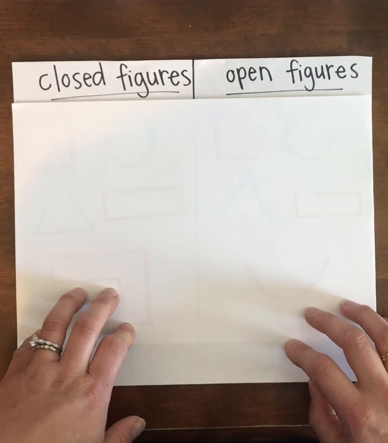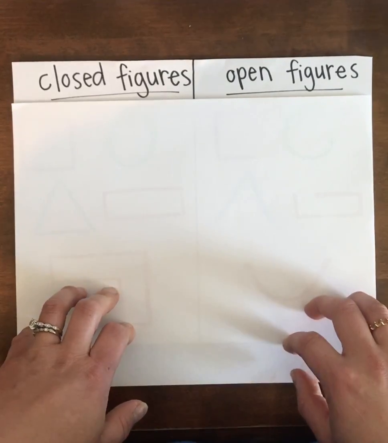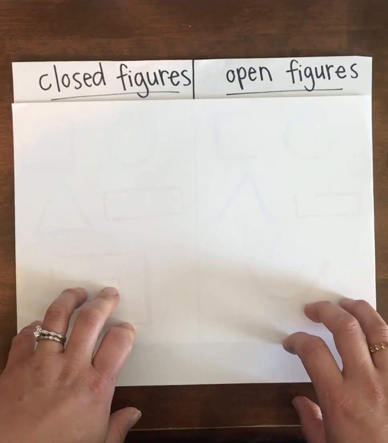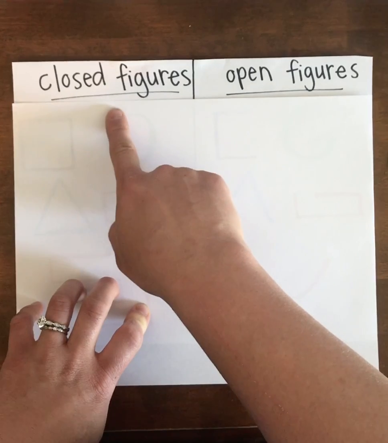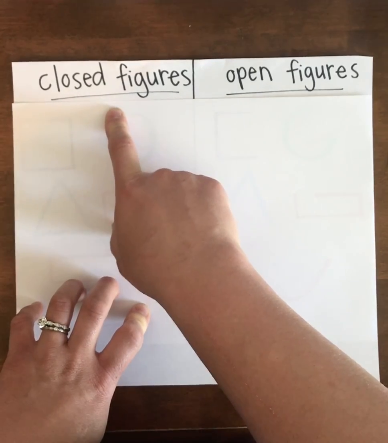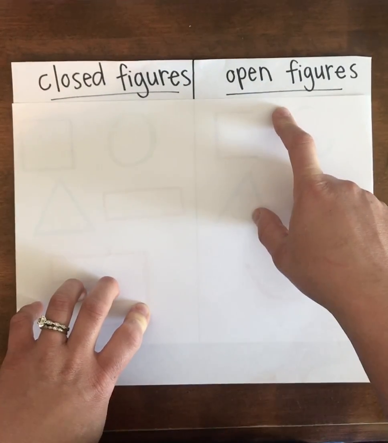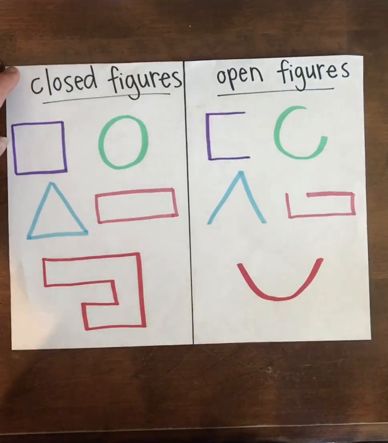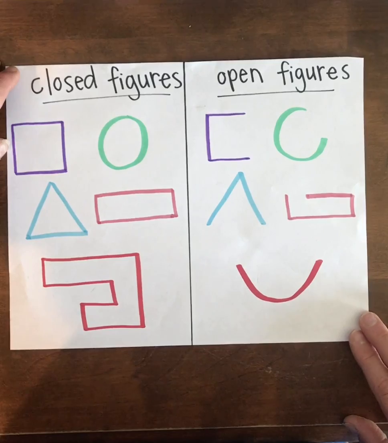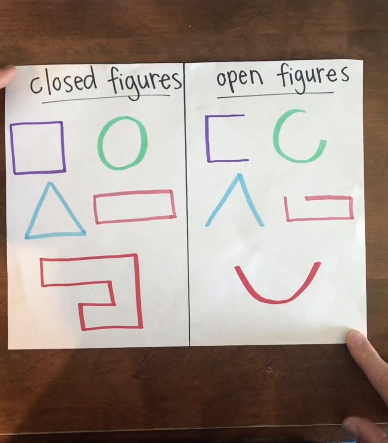Today, we are going to learn how to identify types of figures. When you are done with the lesson, you'll be able to tell me which figures are closed figures and which figures are open figures. Just by looking at this chart, can you see the difference between the two types of figures?